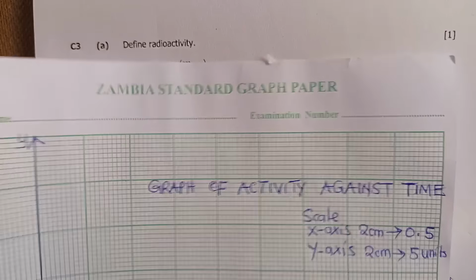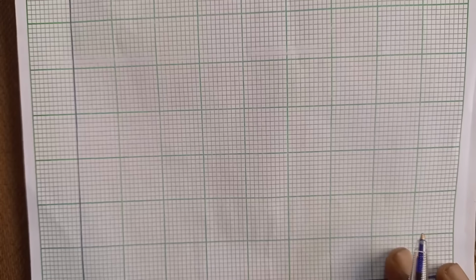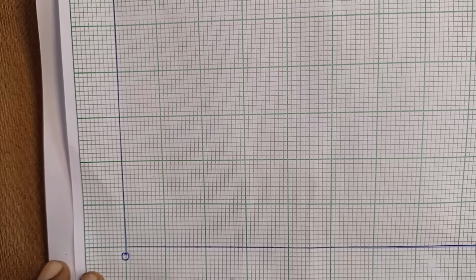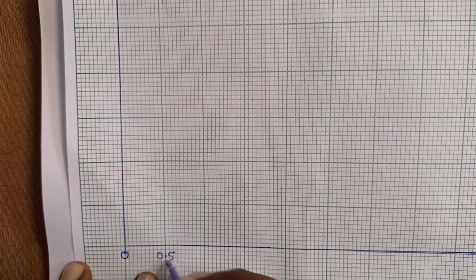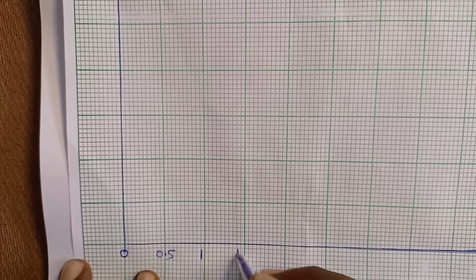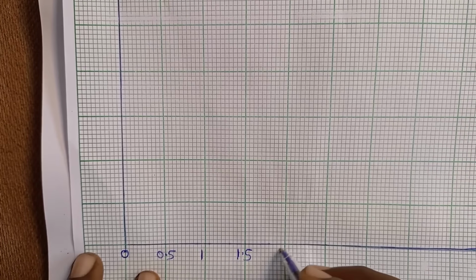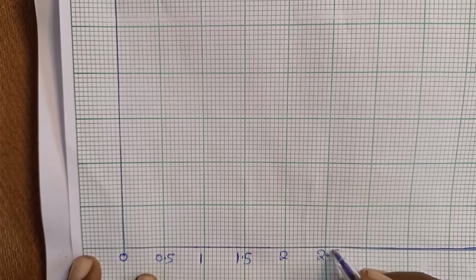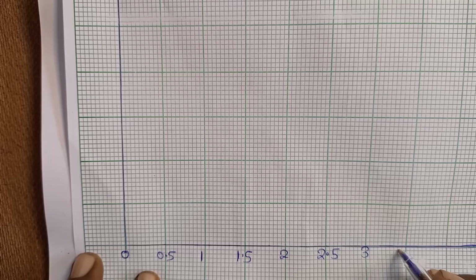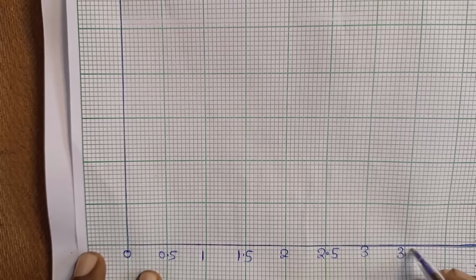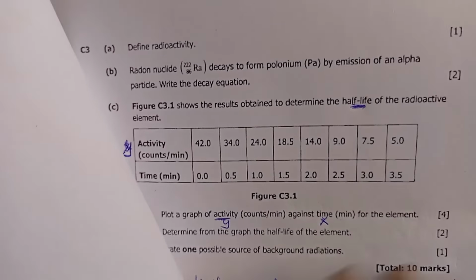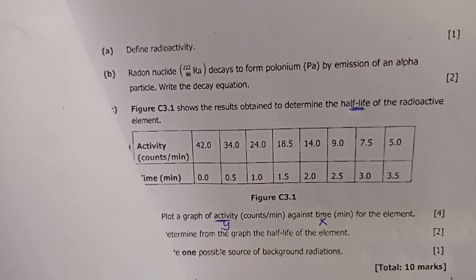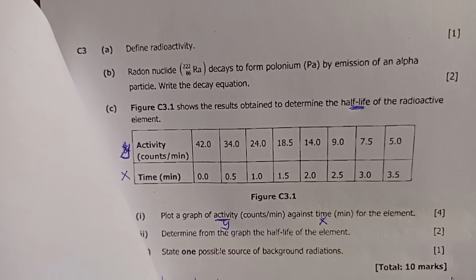So we can go ahead and label our scale. This one here is the 0. On the x-axis, this is 0.5. Here you put 1, 1.5, 2, 2.5, 3, 3.5, then a 4. So I can end on a 4. The highest number is 3.5, so my scale is just okay.